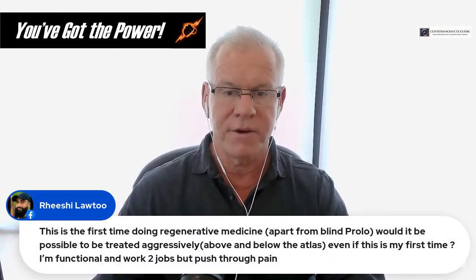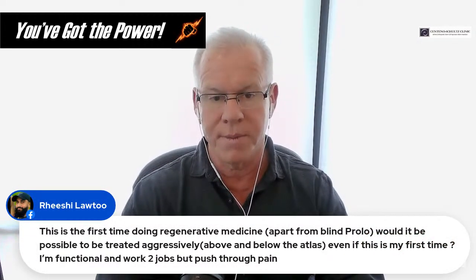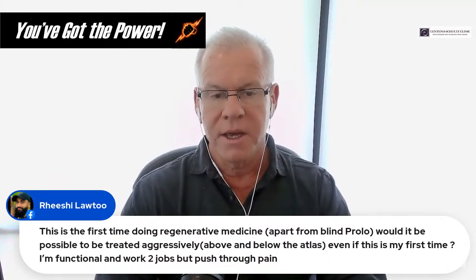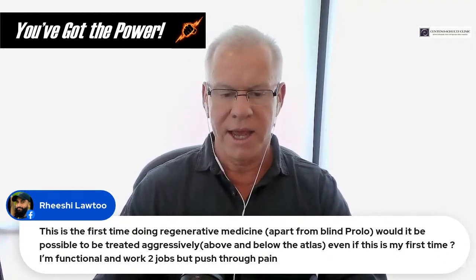Rishi, this is the first time doing regenerative medicine. Apart from blind prolo, would it be possible to get treated aggressively above and below the atlas? Seems my first time. Yeah, that's likely possible.